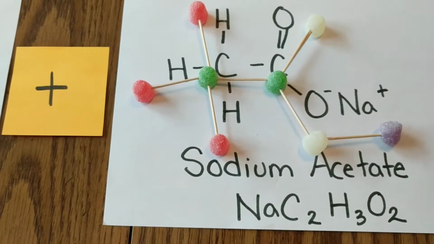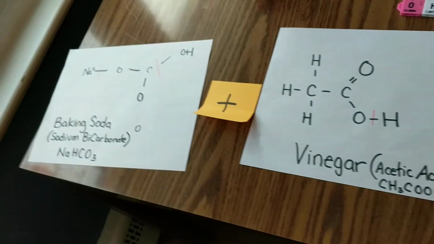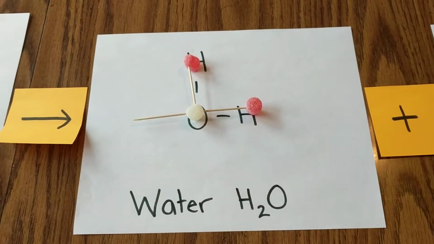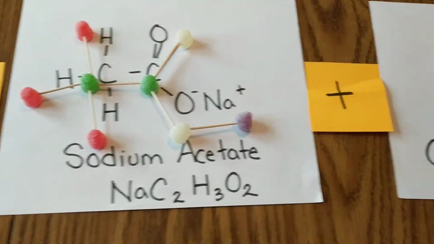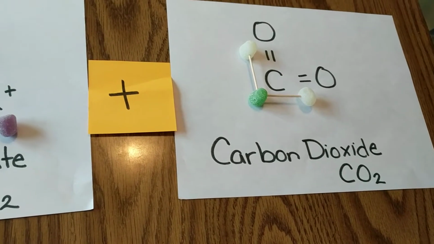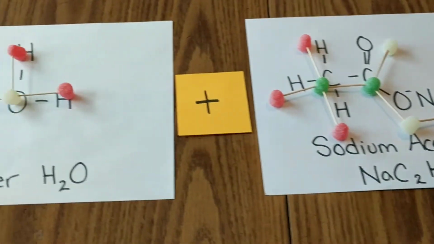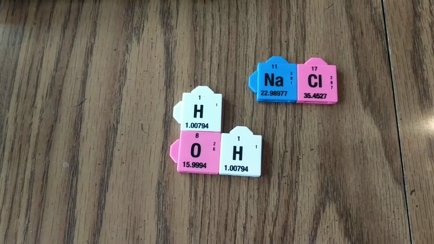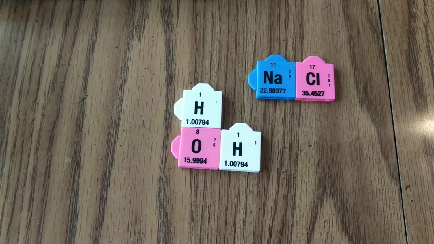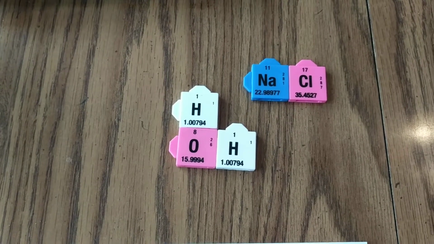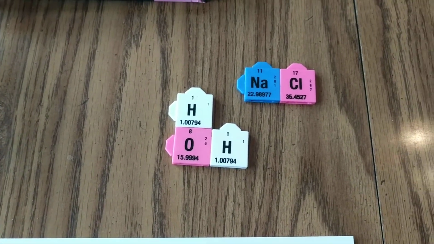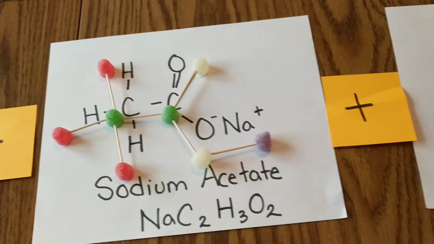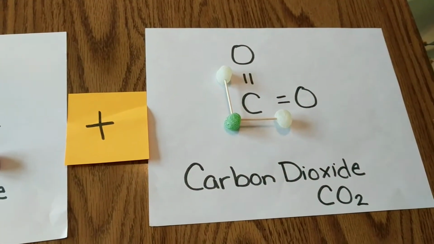So now you'll see we no longer have baking soda and vinegar. We have different molecules: water, sodium acetate, and carbon dioxide. And that's different from a solution because in the solution, these guys were still water and salt. But when you have a chemical reaction, the molecules change into different molecules.